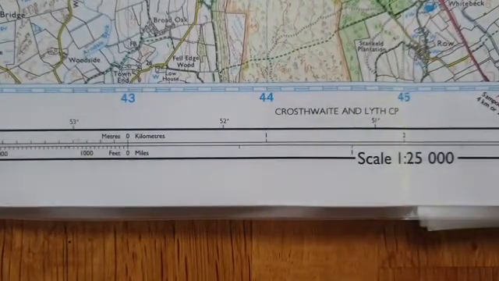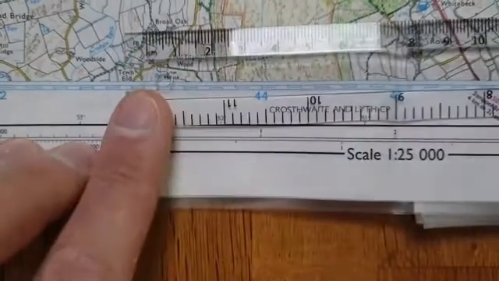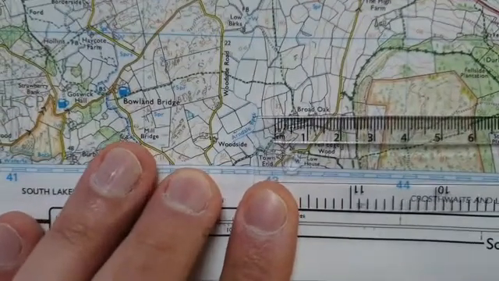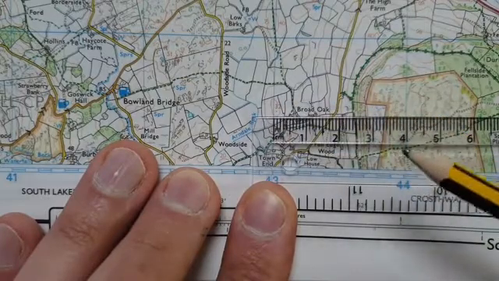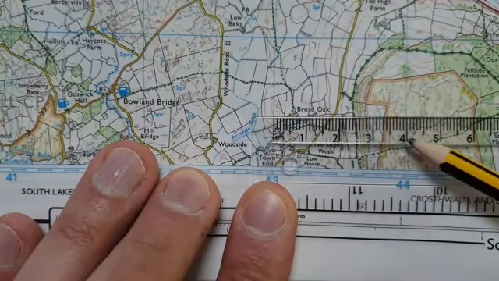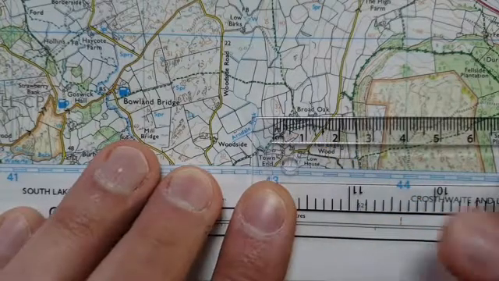So let's start by measuring something with a ruler. Let's measure the distance between these blue lines. Can you see that? Yeah, you can. Okay, 4 centimetres between the grid lines, which is 40 millimetres. So therefore 4 millimetres is 100 metres. And that's a quick calculation.